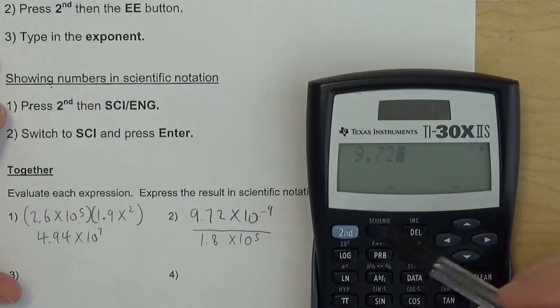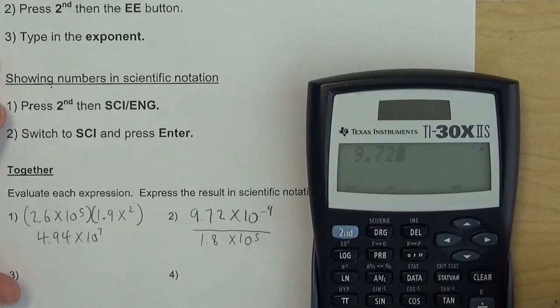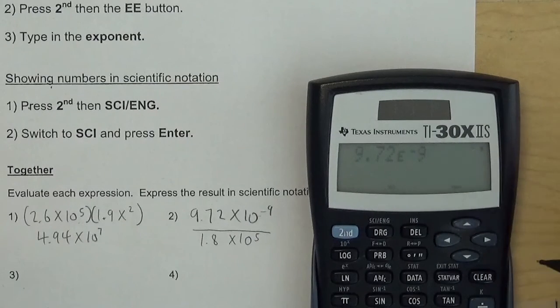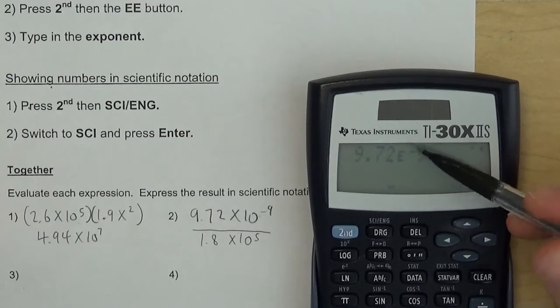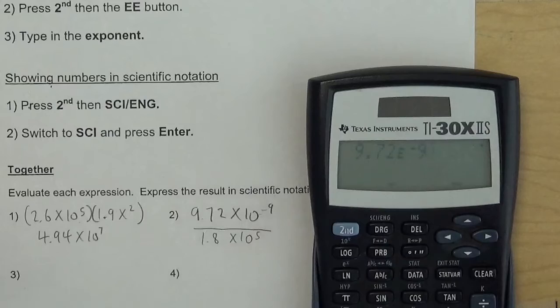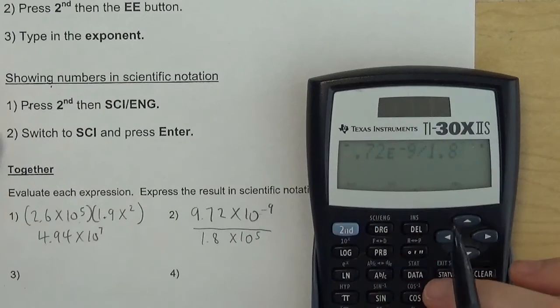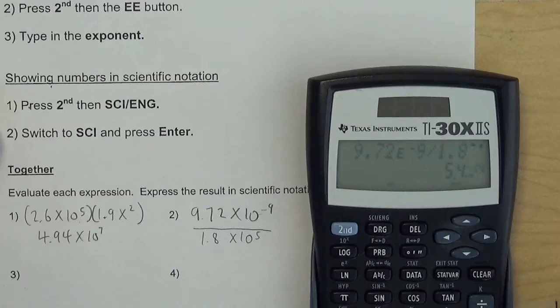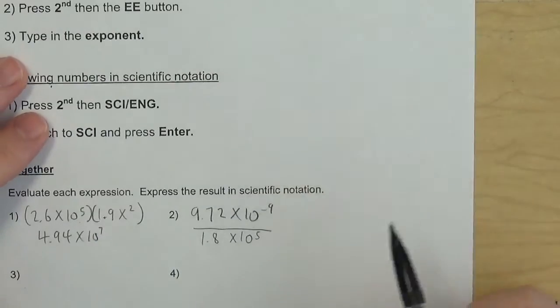9.72, and then second, but above the 7 gives you the E, and then your exponent, which is -9. Again, that's all you need, just the coefficient, the E, and the exponent. No times, no 10, no arrow button there for an exponent. The calculator understands that as scientific notation. So we're dividing, so divided by 1.8, second, E, and 5. So 5.4 times 10 to the -14th.